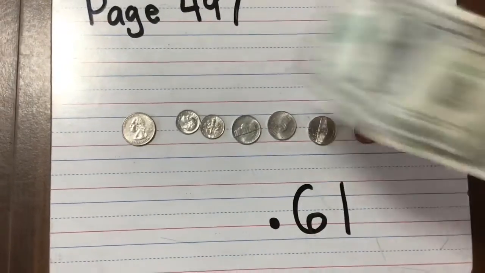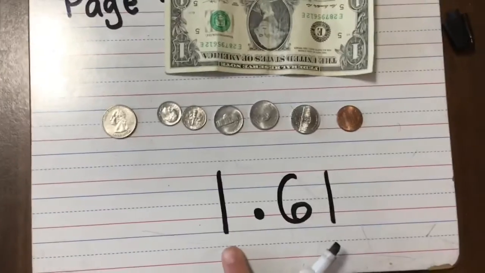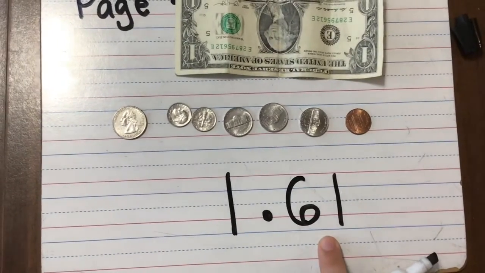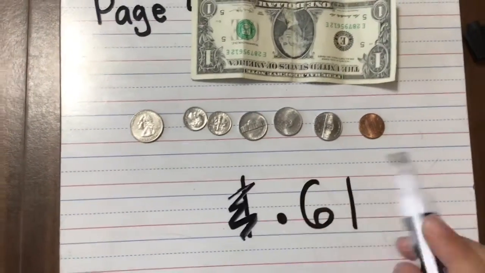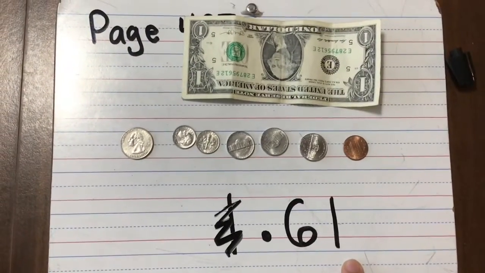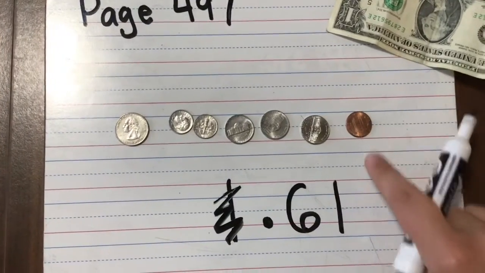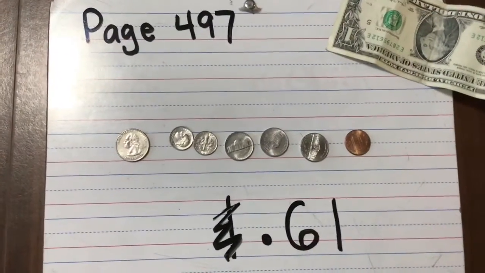If Dominic also had $1, I would write it $1.61. But Dominic doesn't have $1. He only has 61 cents. So that's your answer on page 497. This is what you need to draw and write on page 497.